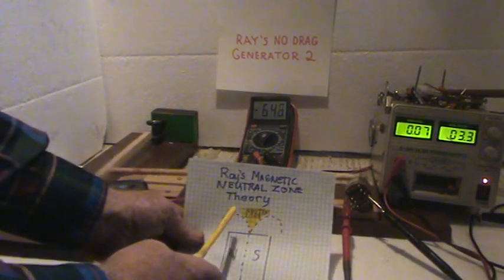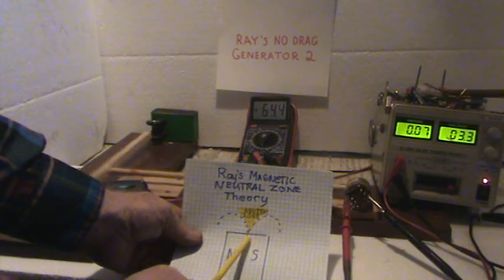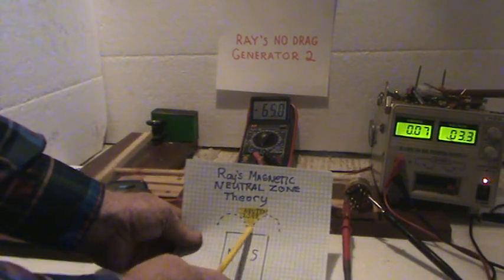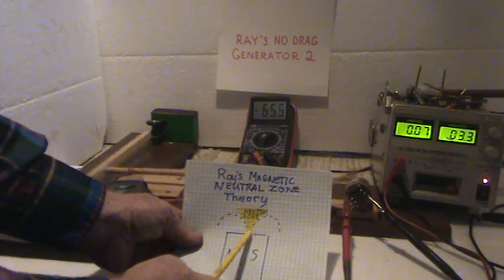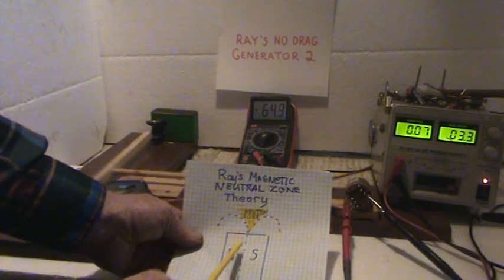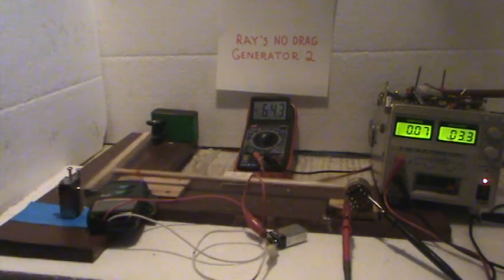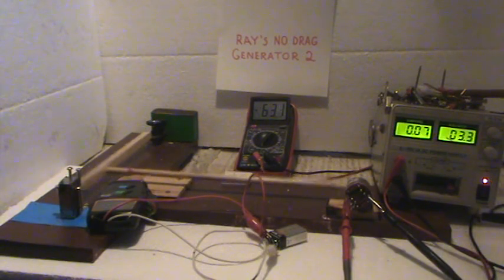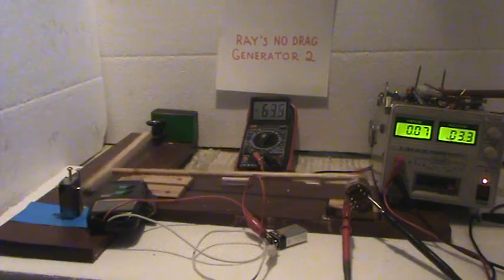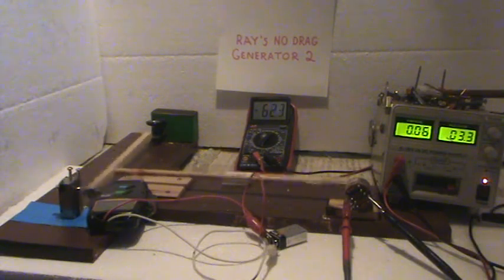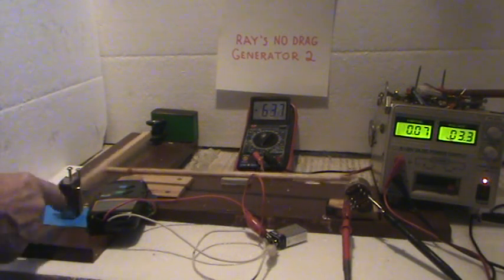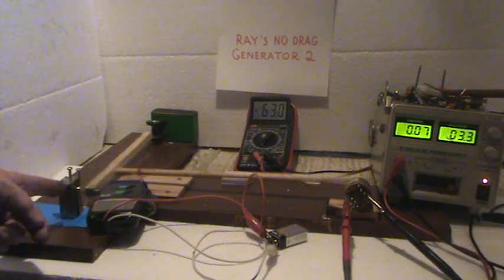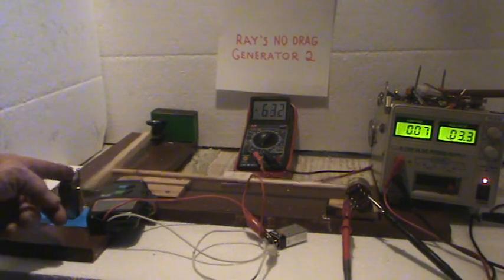The second one is the magnetic neutral zone theory. These neutral zones are very puzzling to me. In conventional magnetism, they say the north and the south cancel each other out. And so, as I can demonstrate, right in the center. Remember, this is north or south or north-south, either way it works. But right in the center, that dividing line, that neutral line comes around.